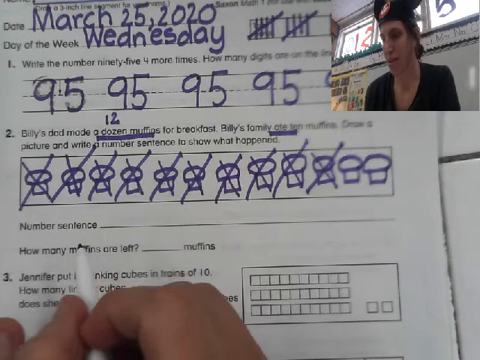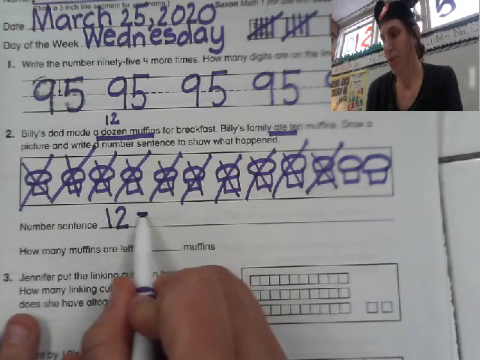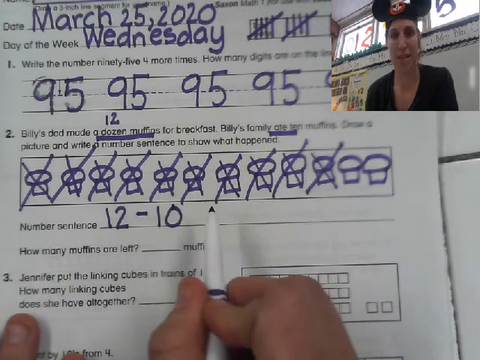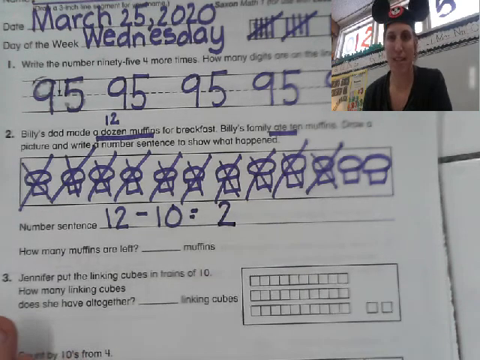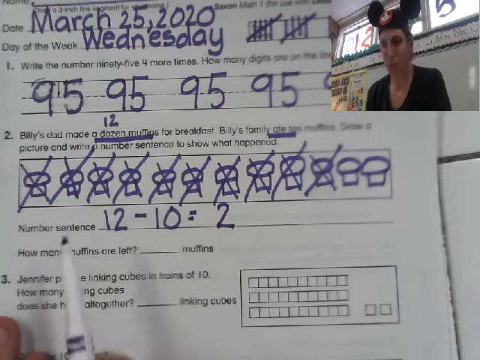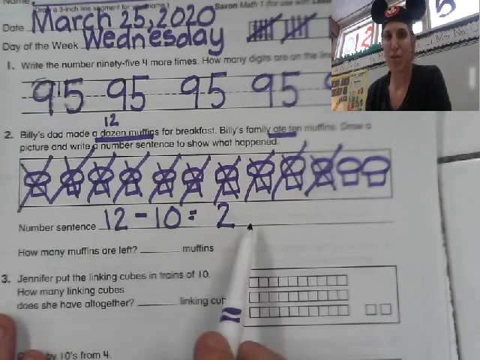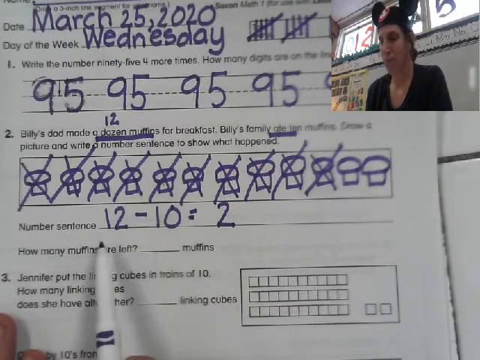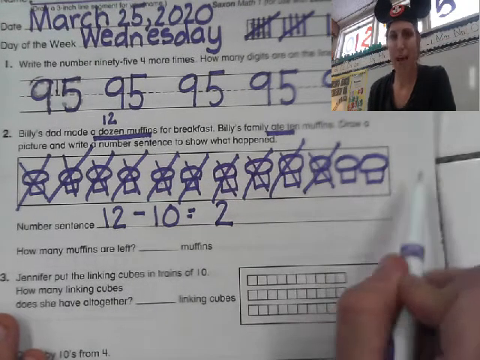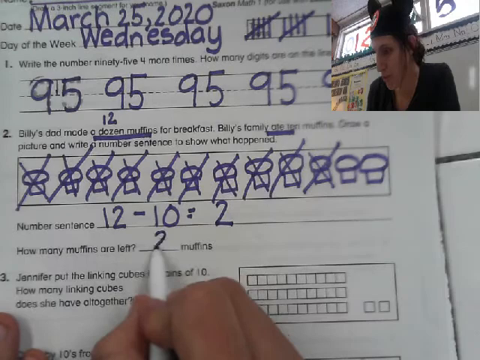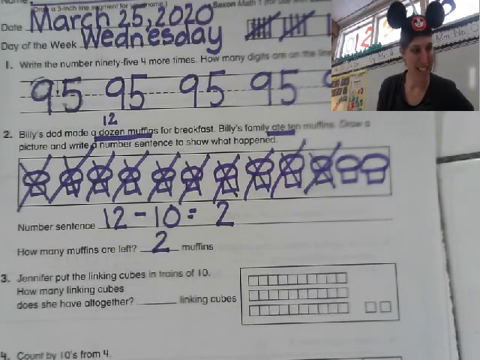2. Very good. What is our equation? Yeah, we started with 12. We took away 10. And now we are left with 2 muffins. Let's read our equation together. Ready? 12 minus 10 equals 2. Again, 12 minus 10 equals 2. So how many are left? 2 muffins. Good job.